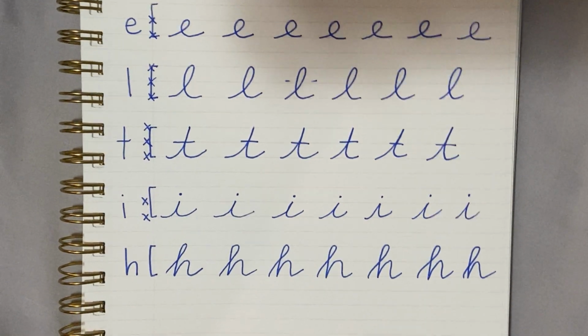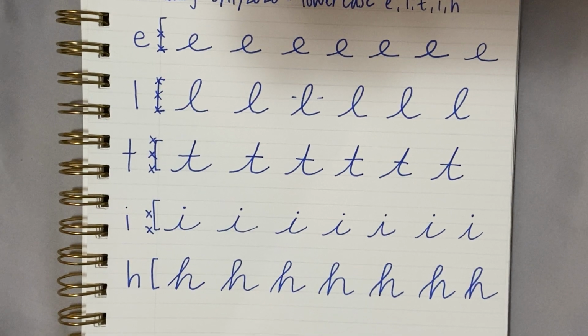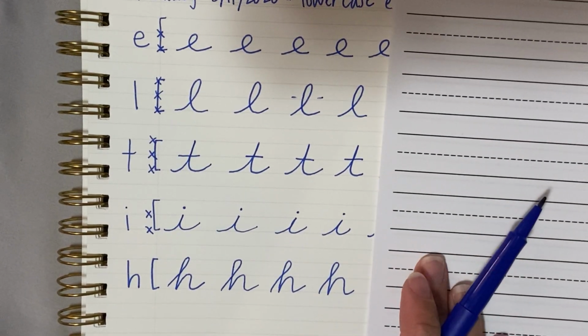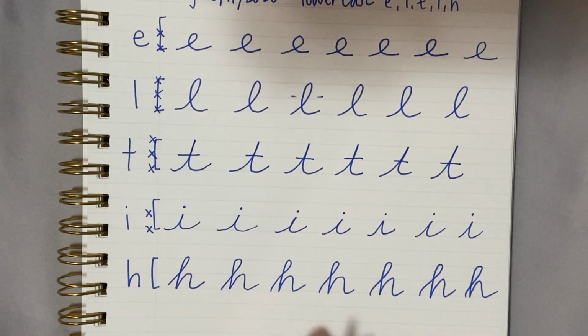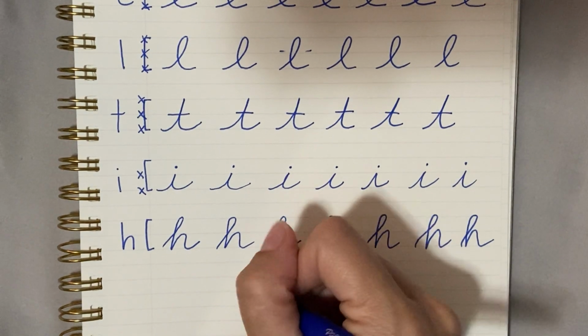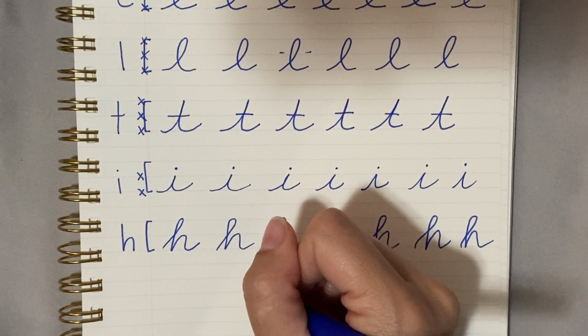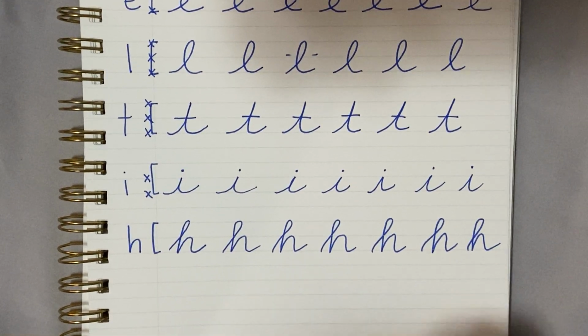Okay, so those are the five letters that we're going to work on today. We're going to get a new five letters tomorrow. What you guys are going to do is either on your own sheet of paper or on the handwriting paper that I provide in Edsby, you're going to write these letters about the same number of times as me. So I would say no less than, let's see how many H's I got in here. Okay, because I've got a small notebook. So there's 7 H's here.